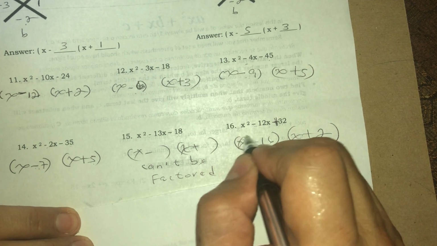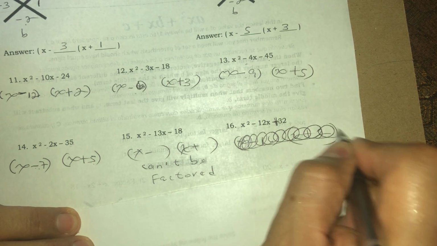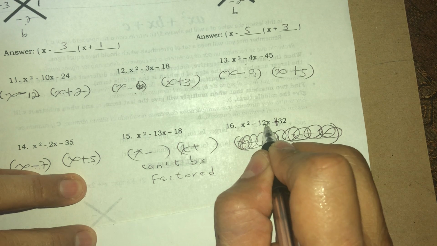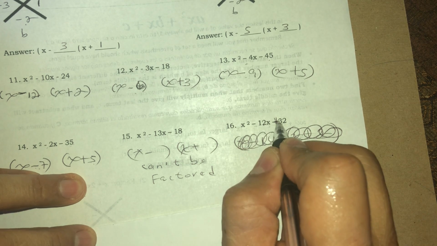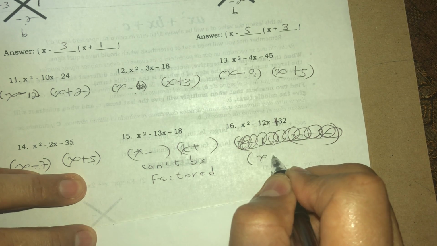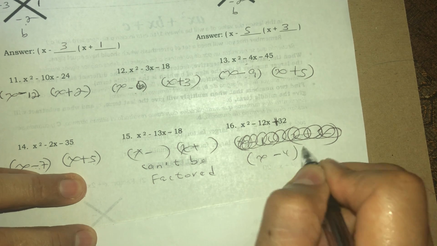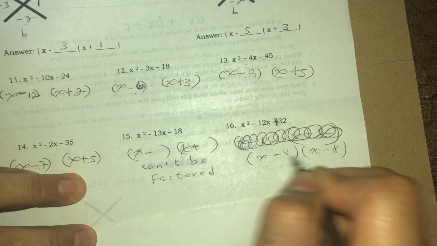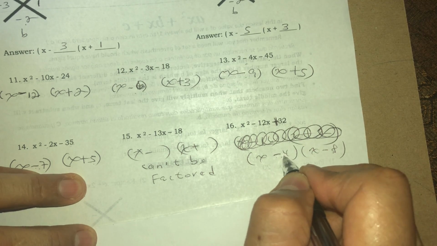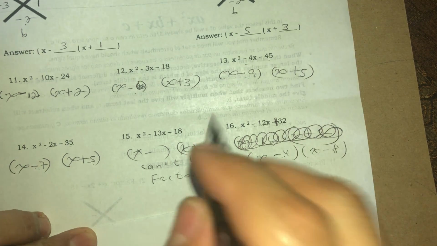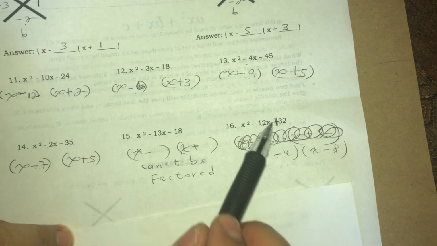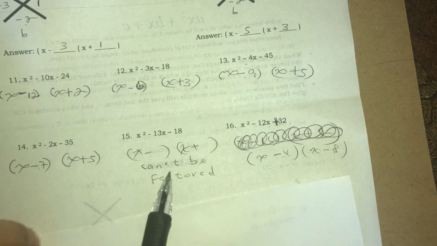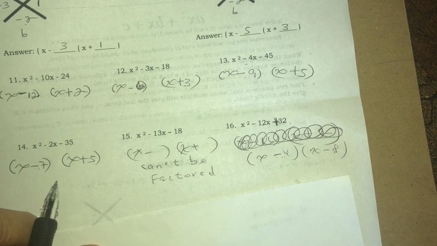So let me delete this, okay? But remember, guys, I think it was my mistake. But if that's plus, then both bubbles will have equal signs because that's positive, right? So that will be x minus 4, x minus 8, because negative 8 times negative 4 will give you positive 32, and negative 8 plus negative 4 will give you negative 12. So I'm pretty sure that was a mistake in this one. In the other one, I guess that was a tricky one just for you to realize that it cannot be factored, all right?